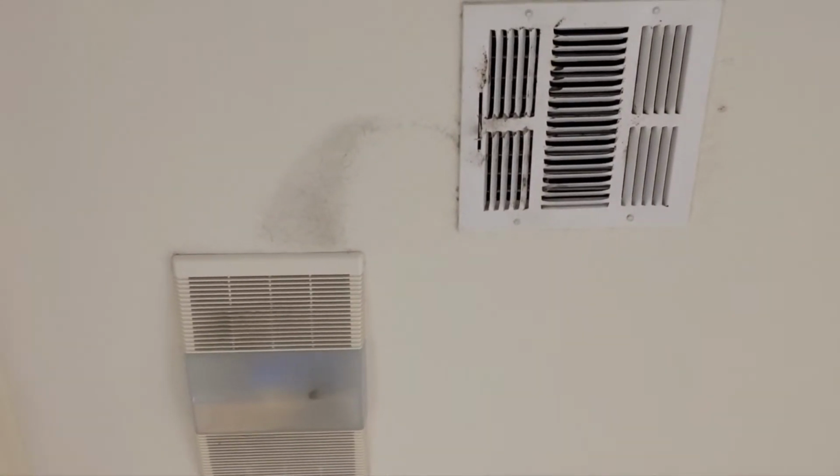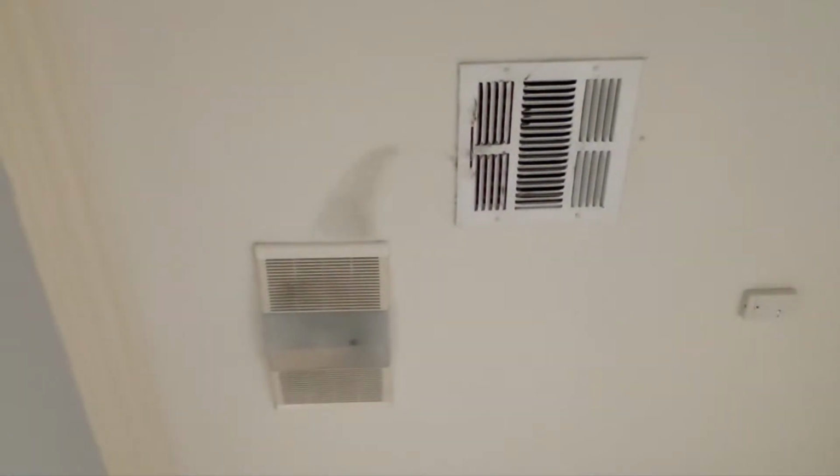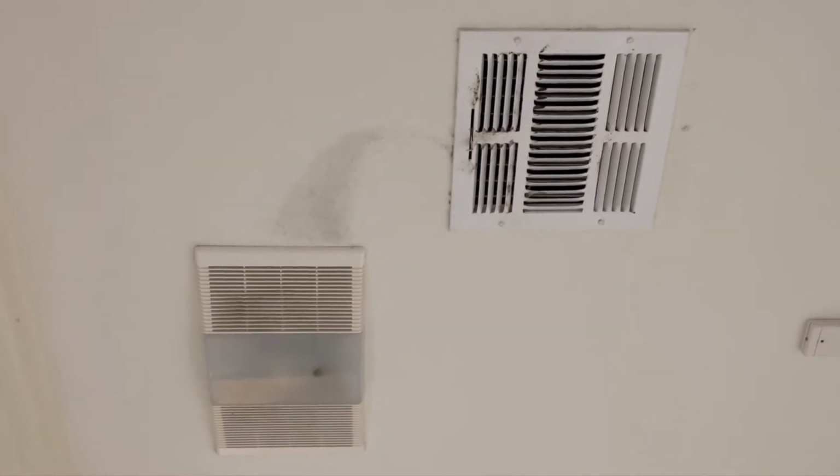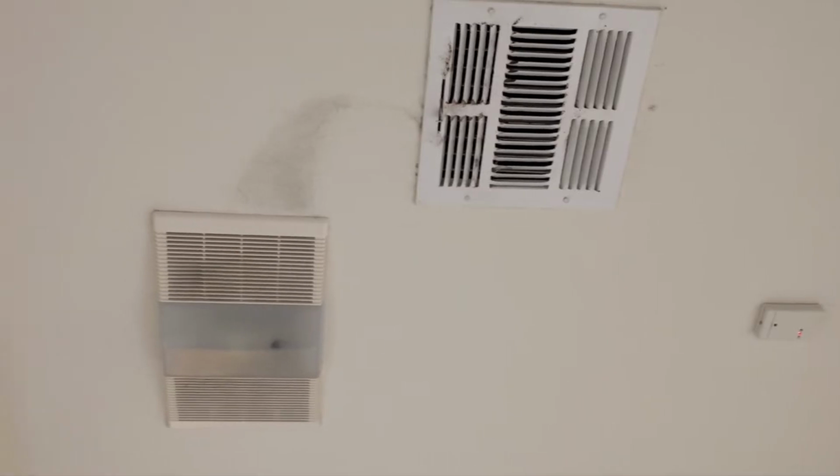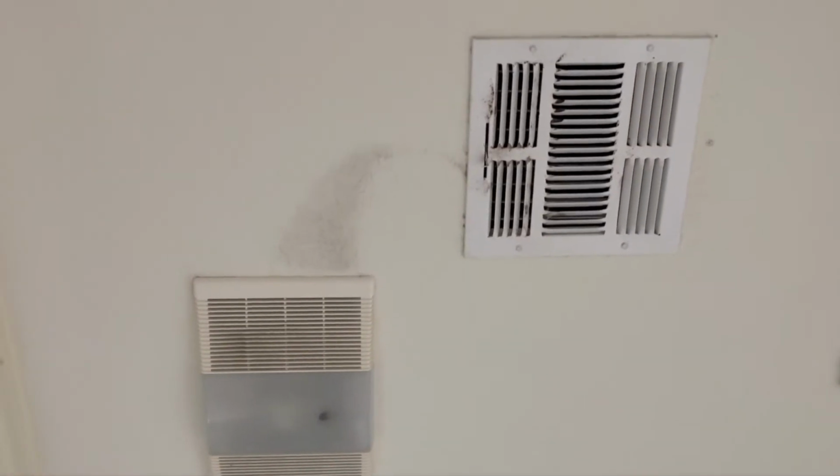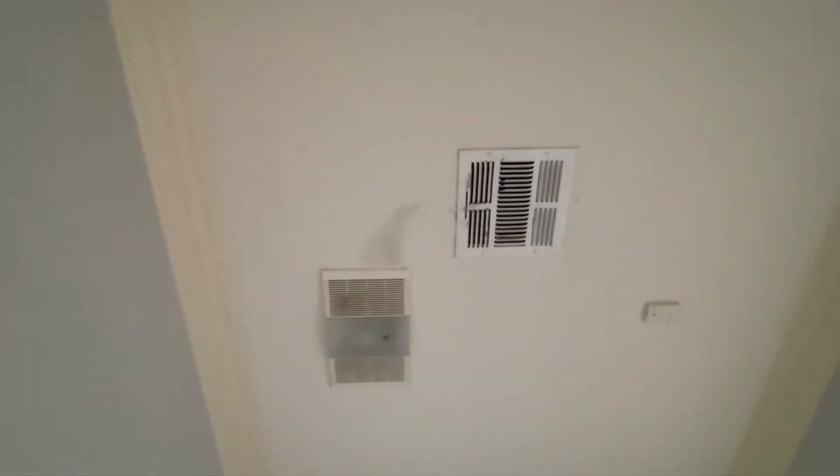Wow, look at that. Super interesting. Never seen one with such a clear defined air pattern like that. Neither have I. That's a unique one. That's a first. Yeah, that is a unique one.